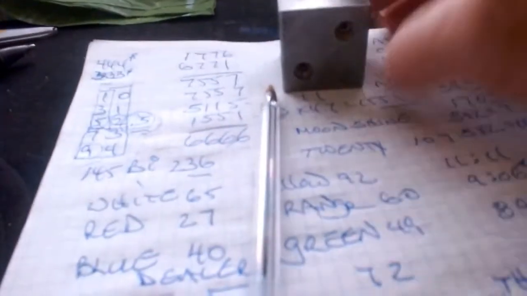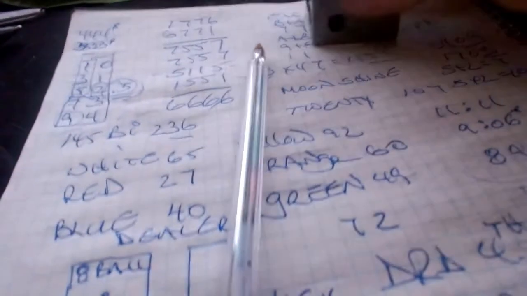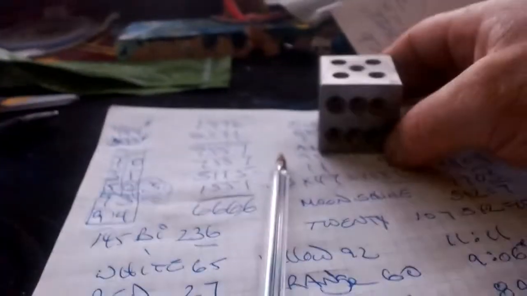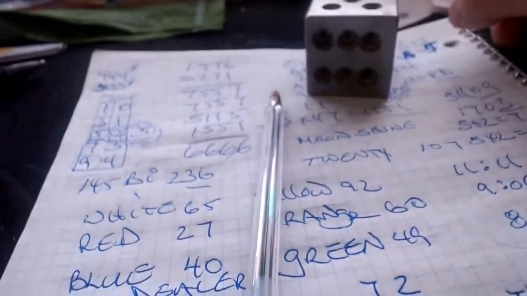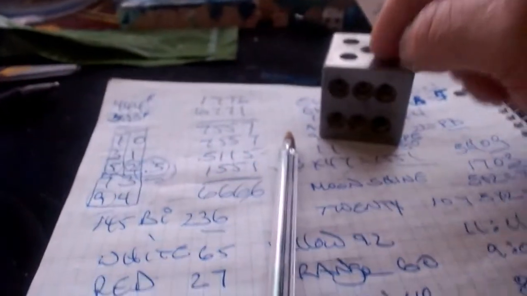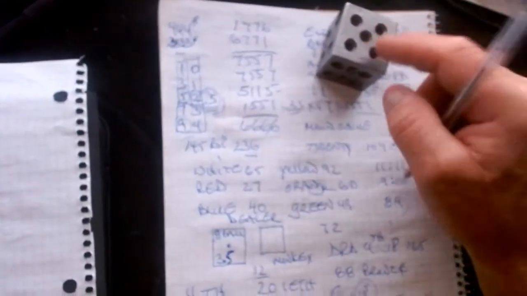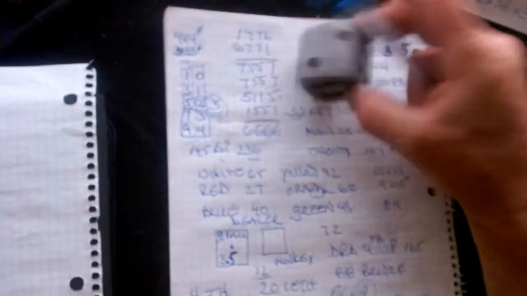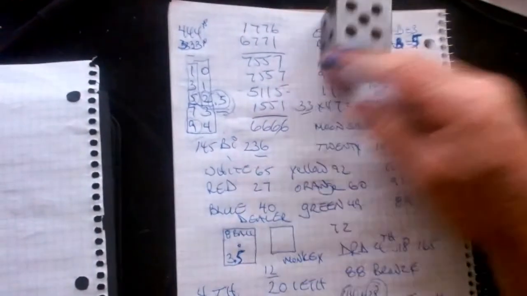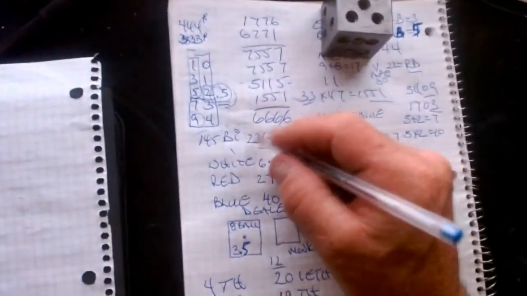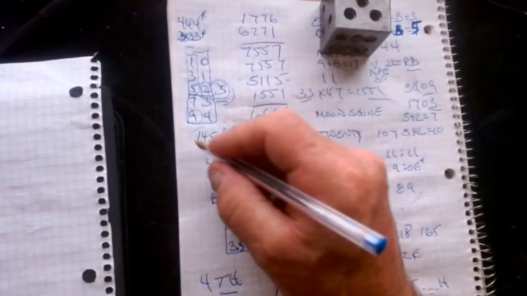This goes 2 ways. This one goes 2 ways. This one goes 2 ways. The 5, the 1, and the 4 goes in every direction, right? Goes in every direction. So how many directions? There's more than 2. You can flip the dice 4 times, right? It's 2 and 2.